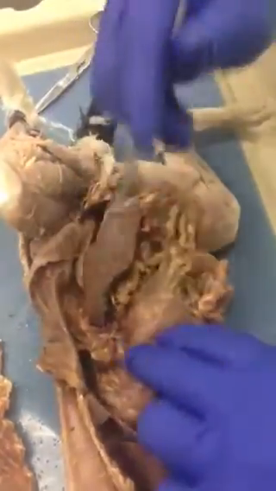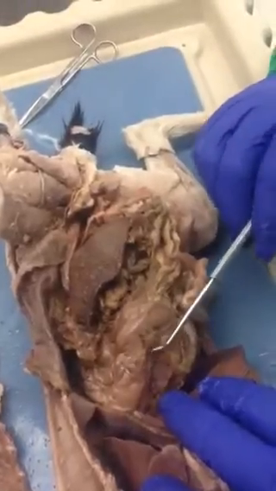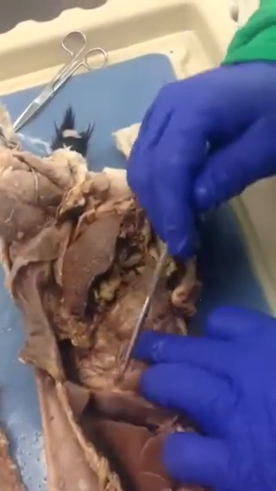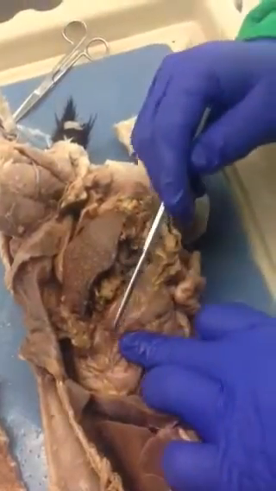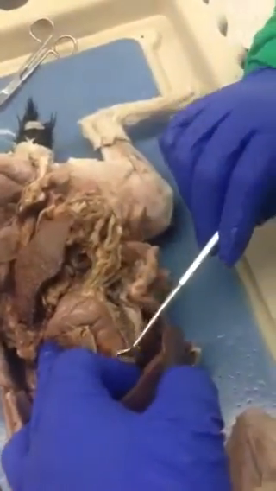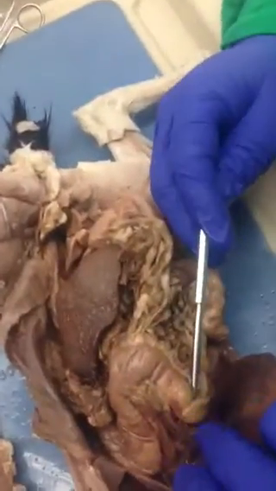with the greater omentum attached to the greater curvature. Greater curvature is this, lesser curvature is right here, and this is the lesser omentum. All that right there. Fundus is the hump, the cardiac portion where the esophagus attaches. The body of the stomach, the pyloric antrum or area, narrows down right here to find the pyloric valve.